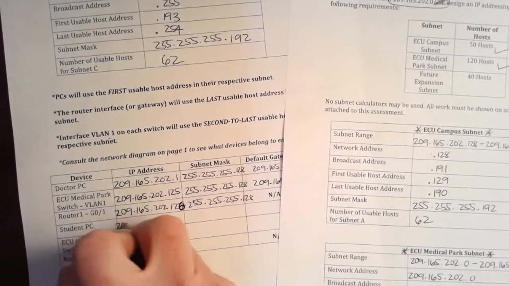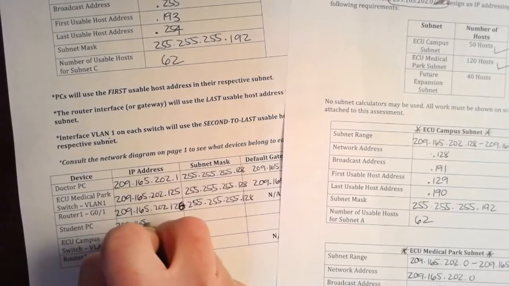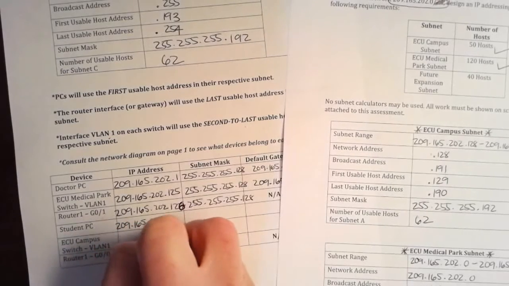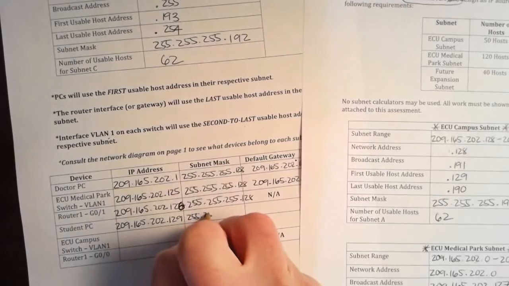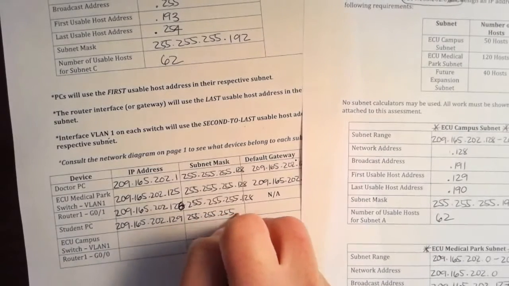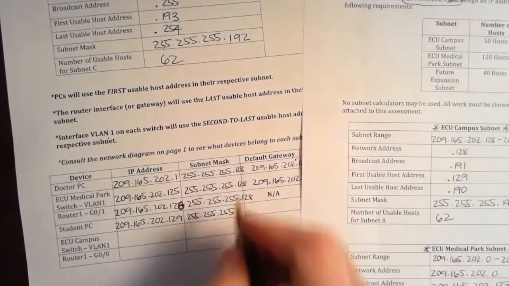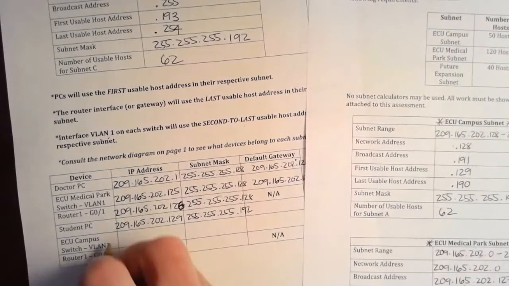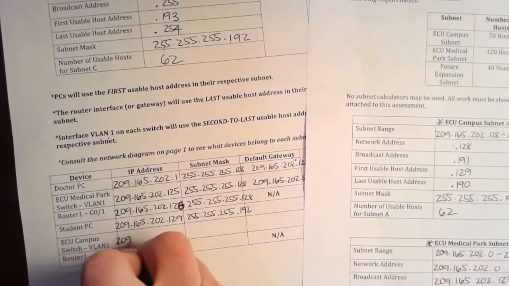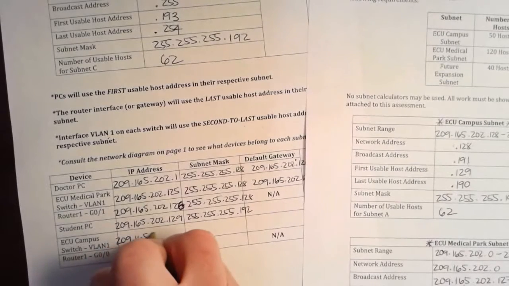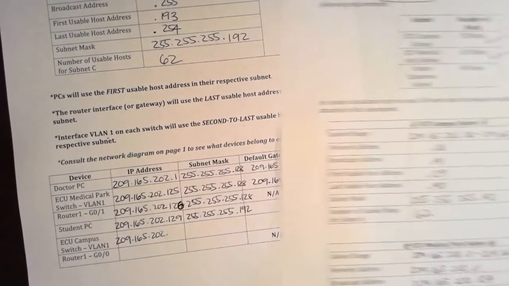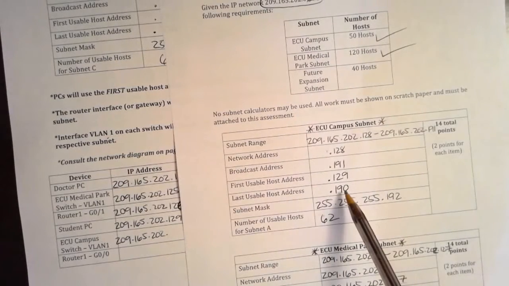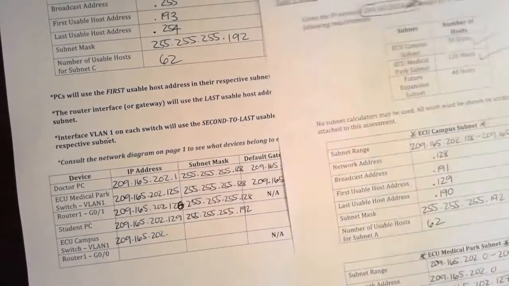So 209.165.202.129. The subnet mask for this is 255.255.255.192. The ECU Campus VLAN is going to use the second to last usable. The last usable here was .190, so it's going to be .189.